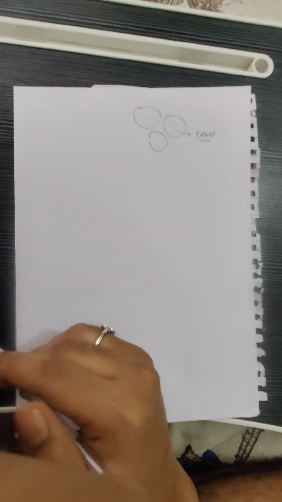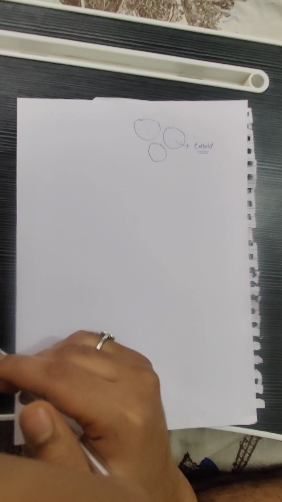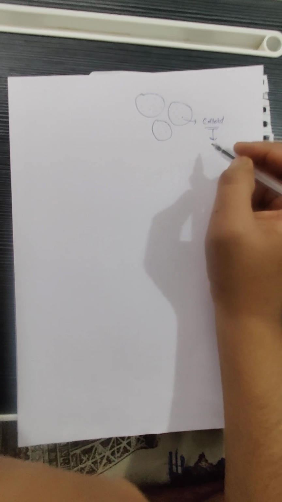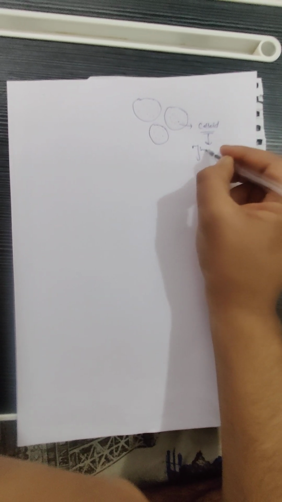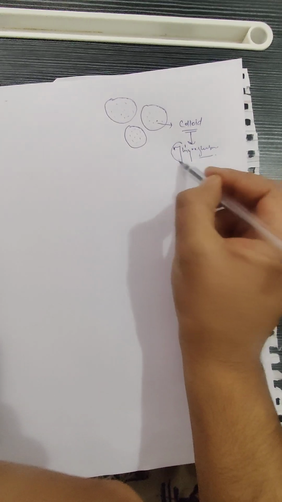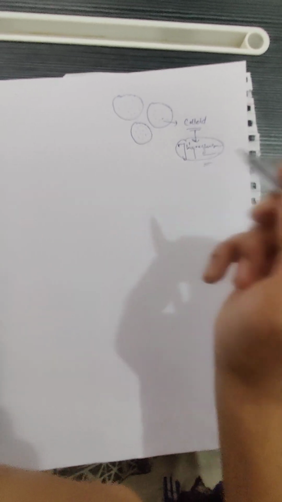What is important about this colloid is that it contains a glycoprotein called thyroglobulin. This thyroglobulin is the main constituent. We will see later on how this thyroglobulin is used and how important it is for the synthesis of T3 T4.